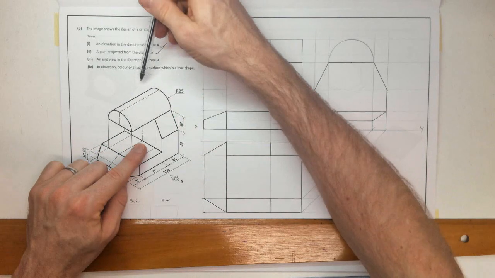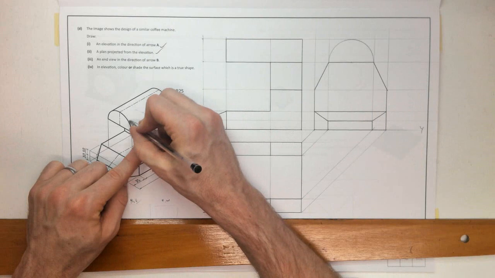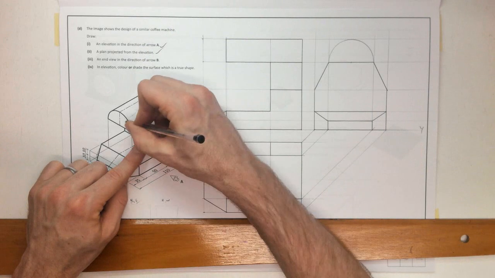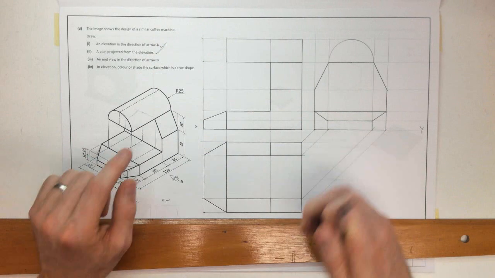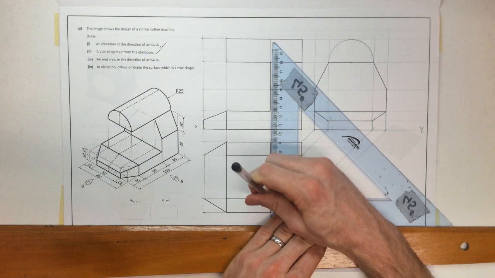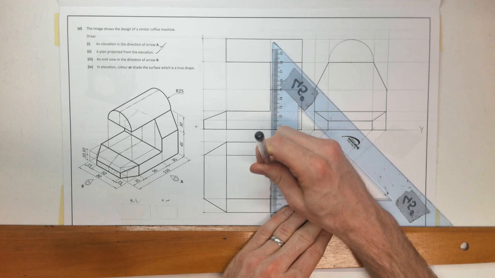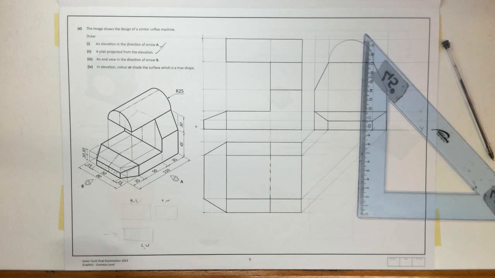So when we look down on top, there's technically an edge running on here as well. Okay, so there's an edge running inside there, so we need to show that as a hidden detail. Okay, I think that is everything that we need.